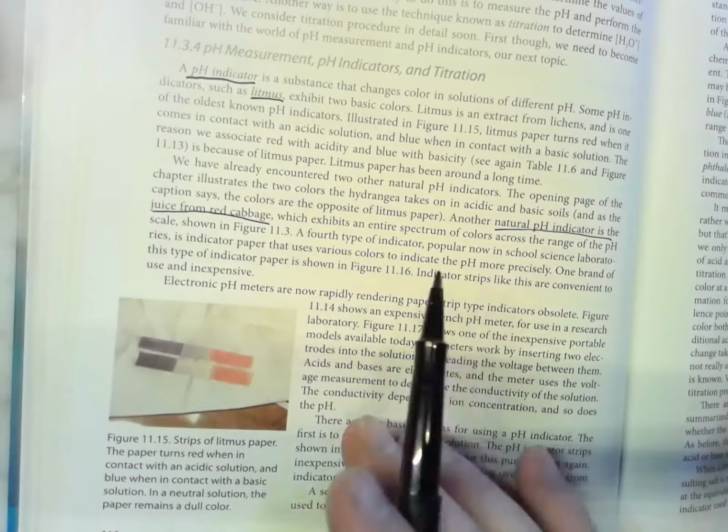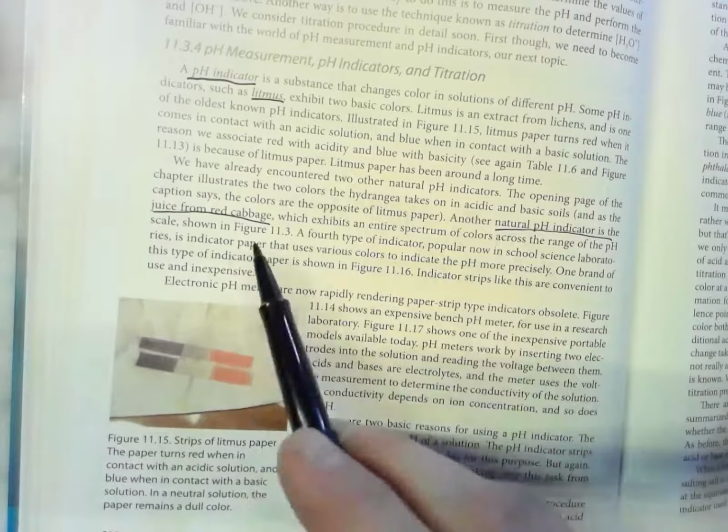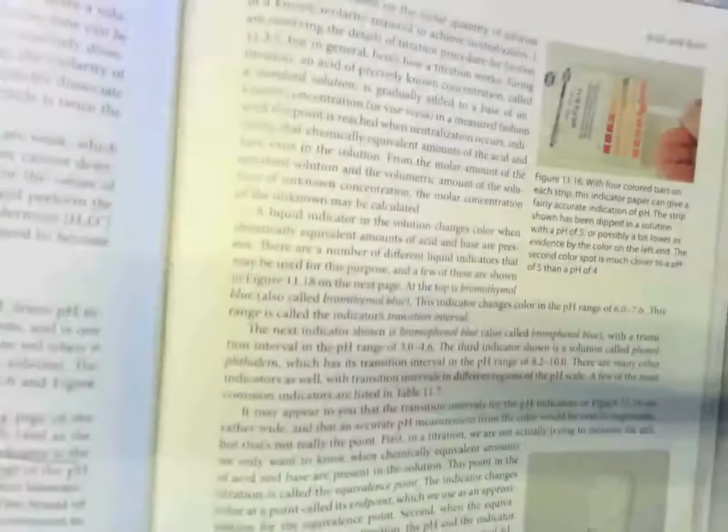But anyway, just need to know that litmus and red cabbage juice are two natural pH indicators. All right. And yeah, so that's pretty much that.